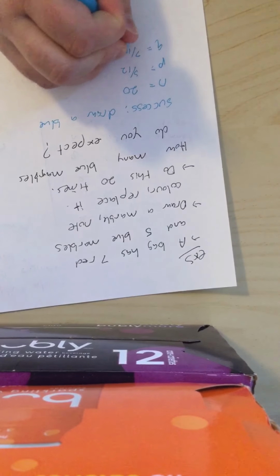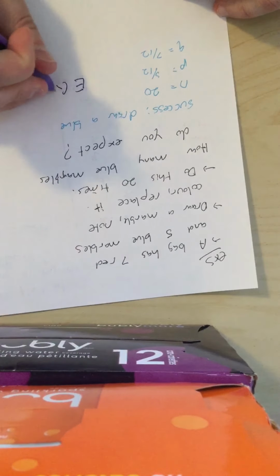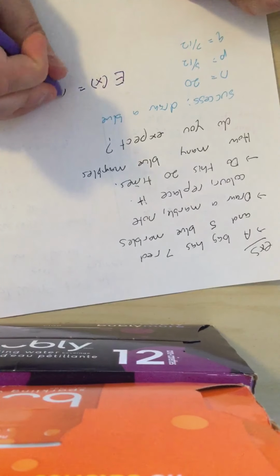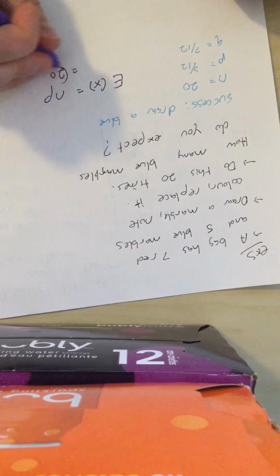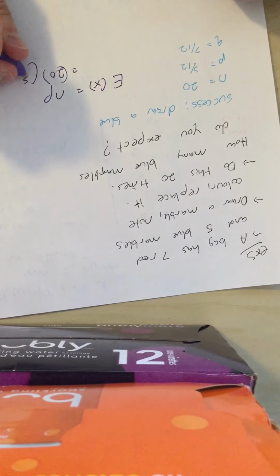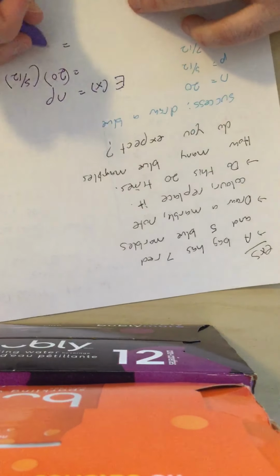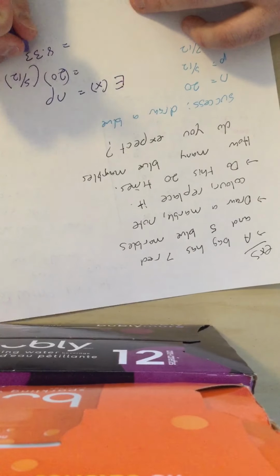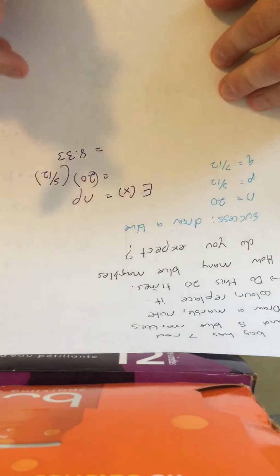And the probability of failure is this, but it doesn't really matter because since it's binomial, the expected number of successes is just going to be np, which is going to be 20 times 5 out of 12, which is 100 over 12, which is going to be 8.33.